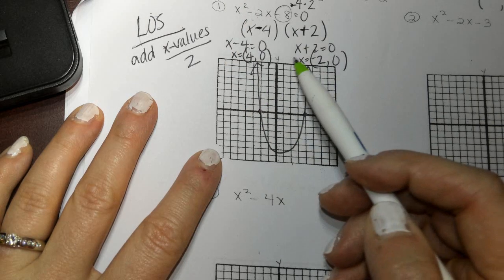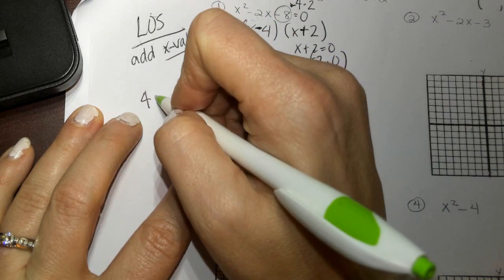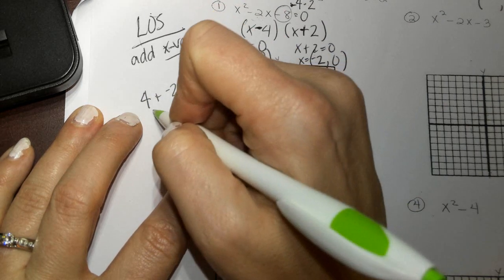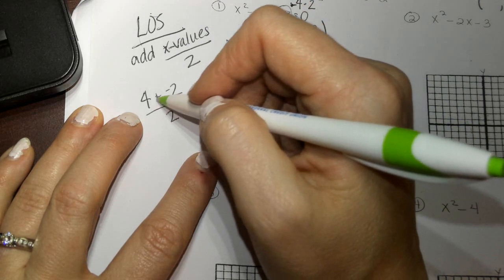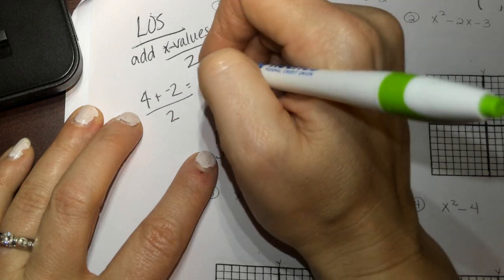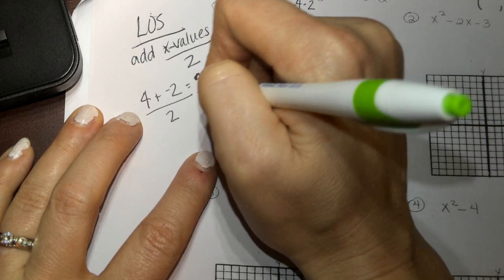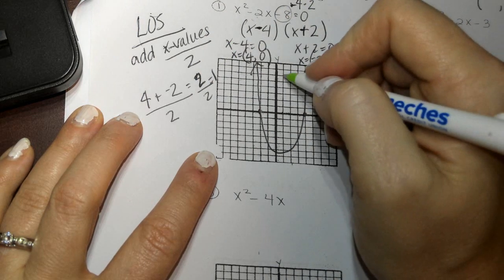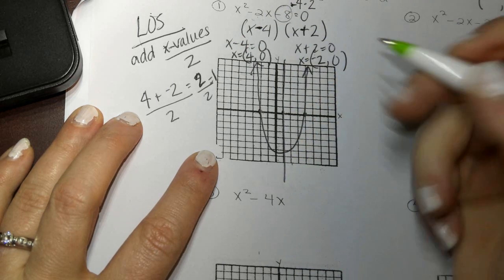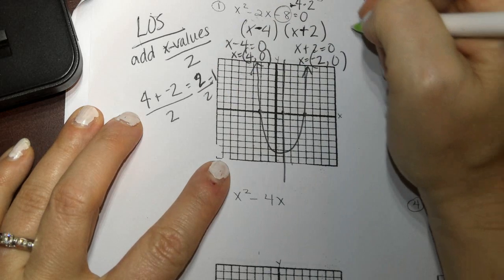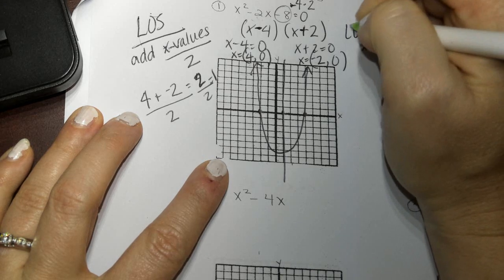Okay, so let's do that with this first one. We had a 4 and a negative 2. So we're going to say 4 plus negative 2, and we're going to divide by 2. 4 plus negative 2 is 2, and divided by 2 is 1. So your line of symmetry is 1. Right here at 1, that splits that parabola right in half. So your LOS is x equals 1.